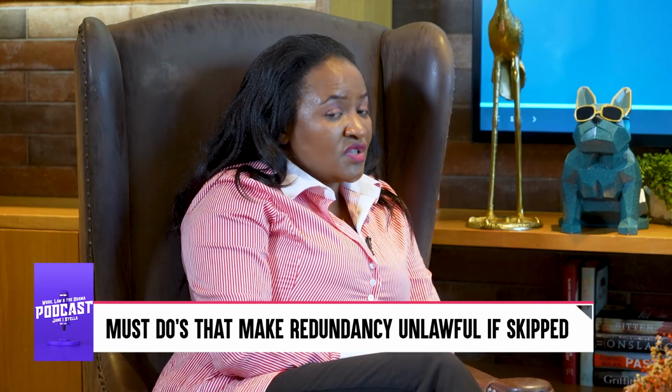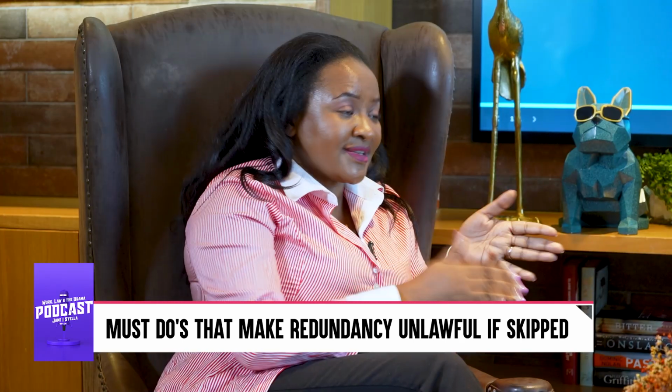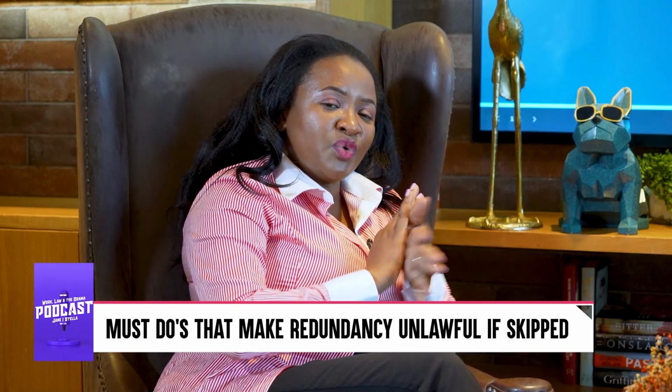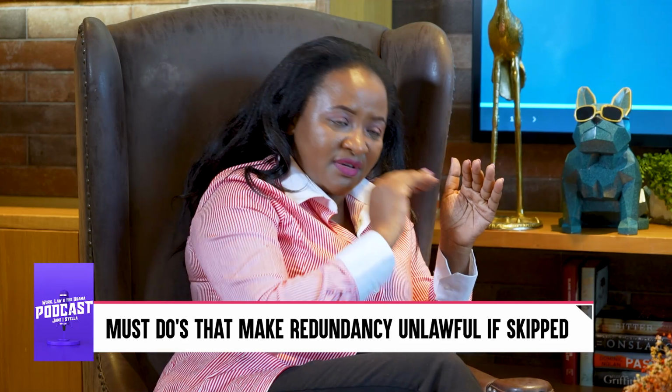So the most important thing, first of all, is to say that this is legal. It's in the Employment Act, word for word, on what people should do. So if you're doing that, please, even before you go to the lawyer, go to section 40 and you just find everything step by step.